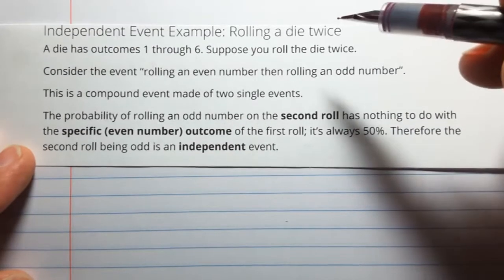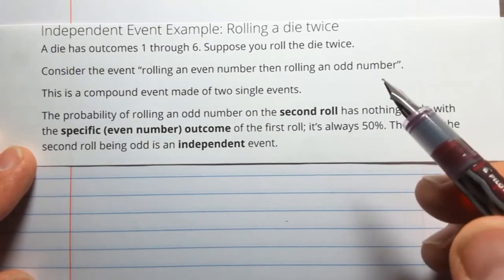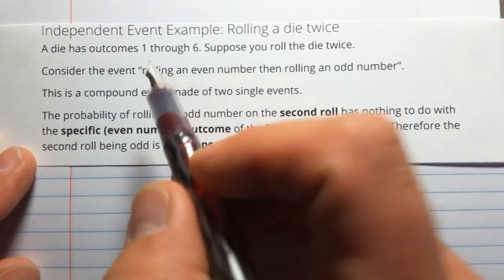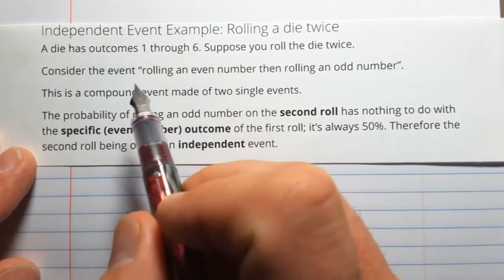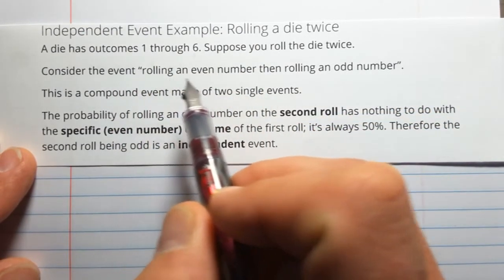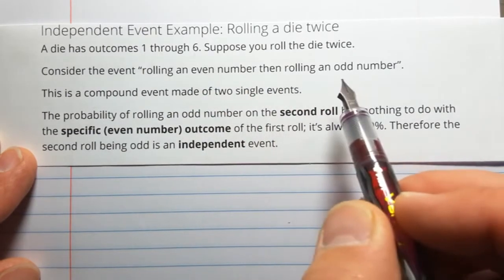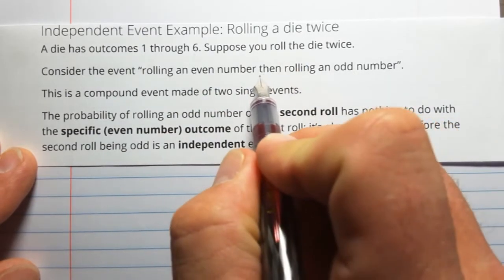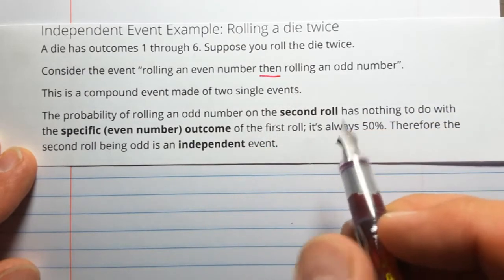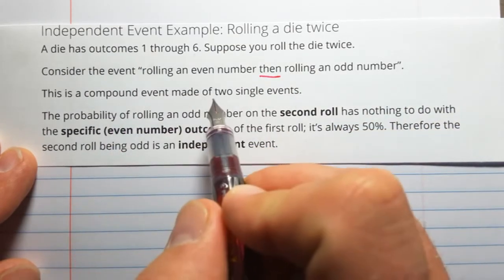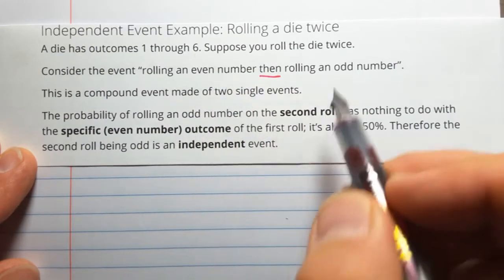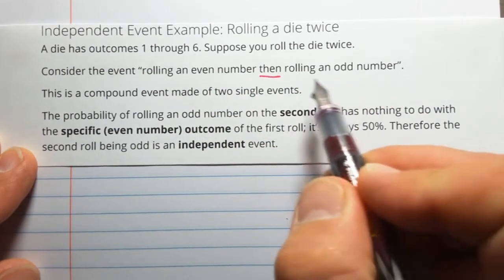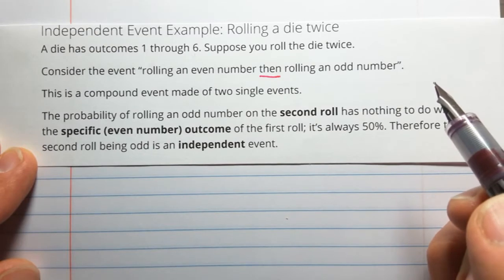I got a little close on my cutting here. So imagine you roll a die twice, a regular D6 die with numbers 1 through 6. You roll it twice, and the event we're talking about is rolling an even number, then rolling an odd number. Together, because I'm doing two things in a row, I'm making up a compound event out of two single events. The first single event is rolling an even number. The second single event is rolling an odd number on the second die roll.